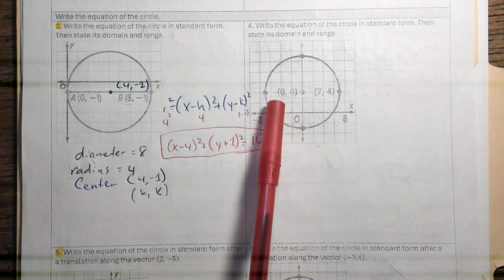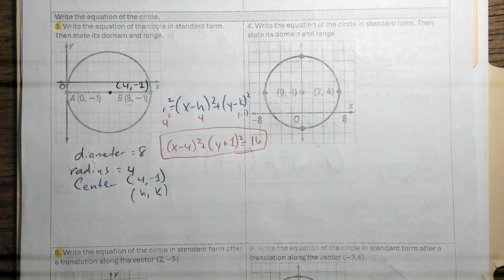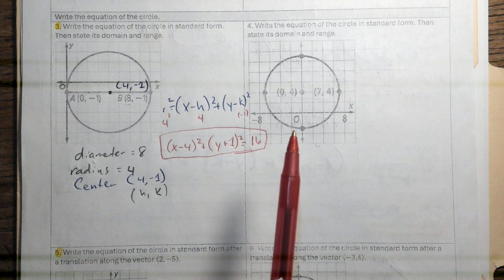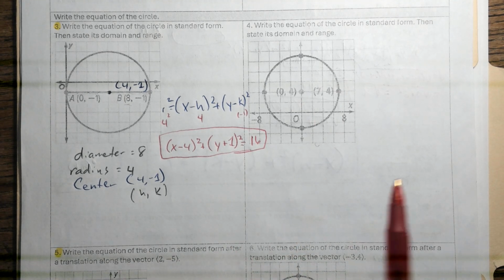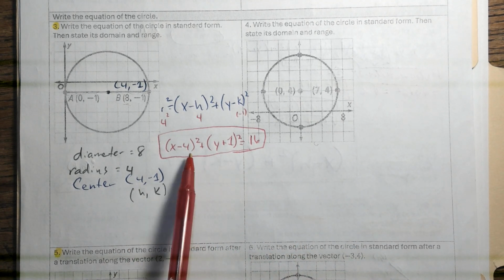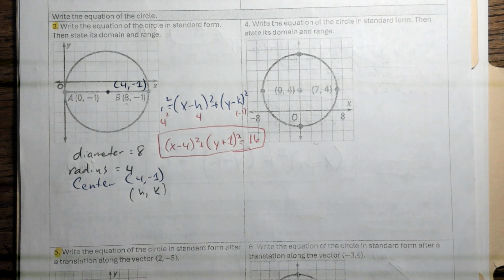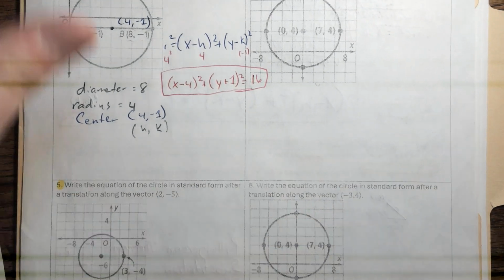So when you do that over here, you see it's already got the center for you. I had to come up with it here. So center point, figure out the radius, put it in this form. All right, scooching down the page.